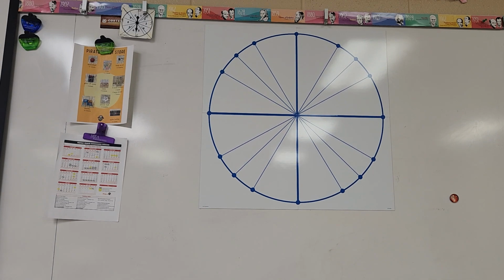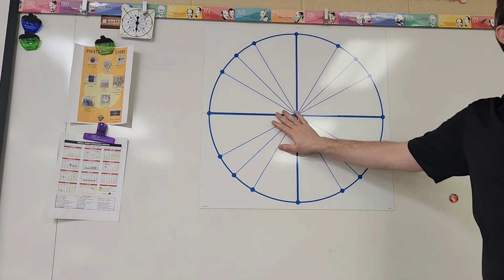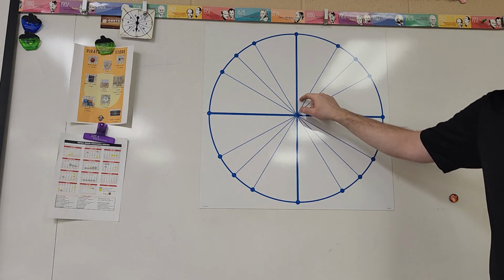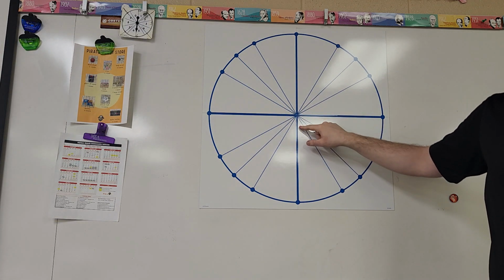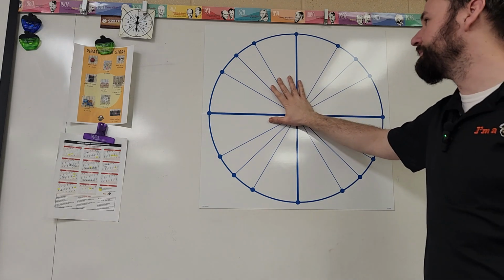Unit circle time, y'all. Best day of the year. All right, I'm going to teach you guys how to derive this from nothing because they're not going to give it to you. And even on page 22, we're not even going to be given the radians for it. You're going to get nothing on this, okay? But you need to know it.